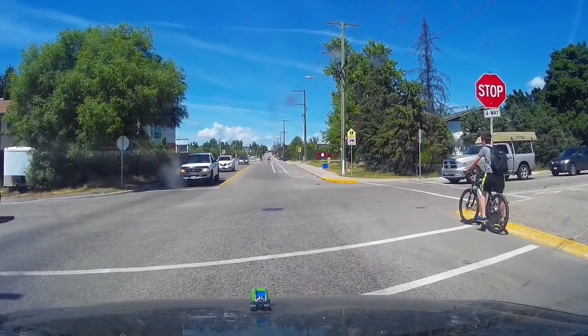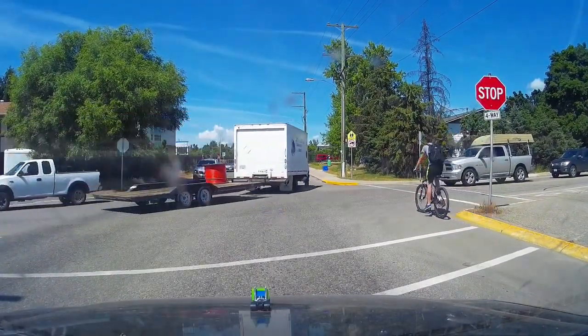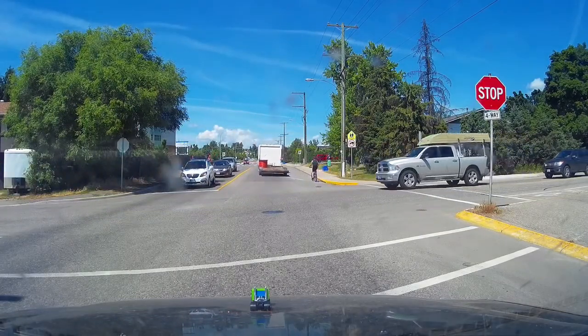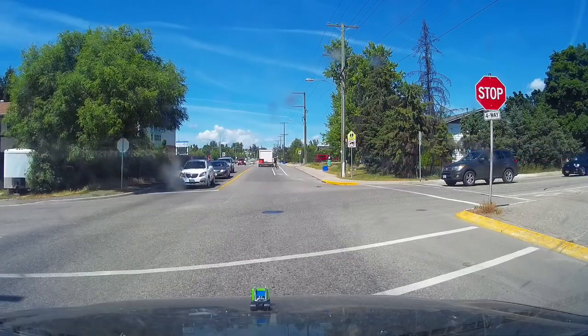Now if two vehicles arrive at the same time, the vehicle across from you and you, the straight through vehicles have the right of way over the turning vehicles. But once that vehicle proceeds straight, and if you're going to turn, it's your turn immediately after that turning vehicle.